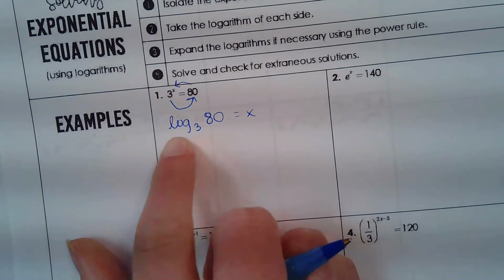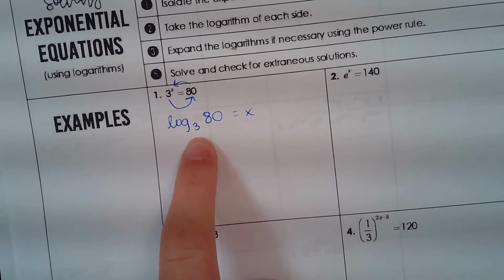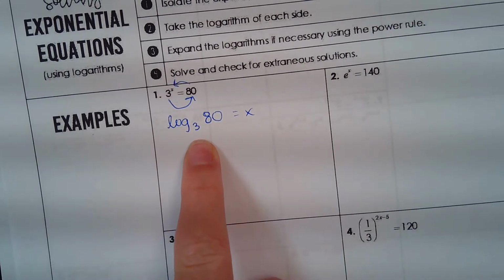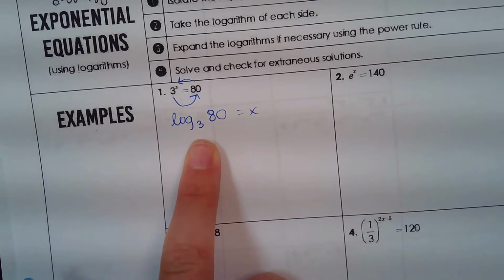And we can type this straight into Desmos, like in the graphing calculator. I don't know how to type this in the scientific one, like with a different base. So I just use the graphing calculator for those. It does it just fine. It'll get you the answer you need.